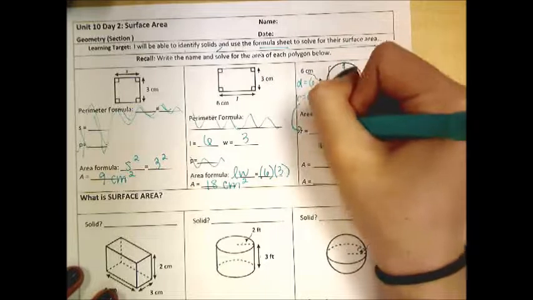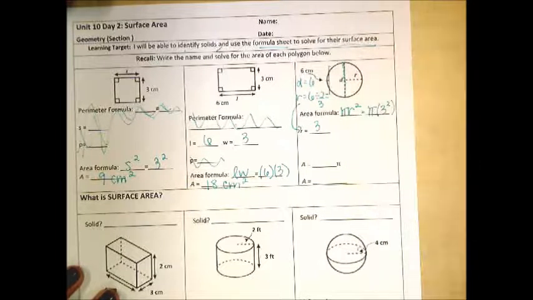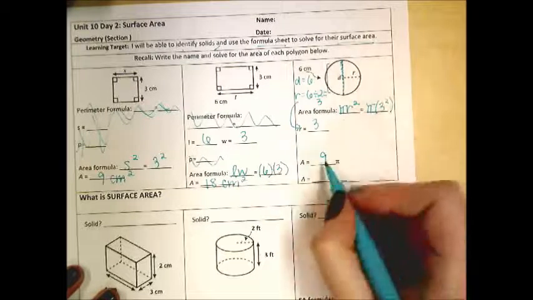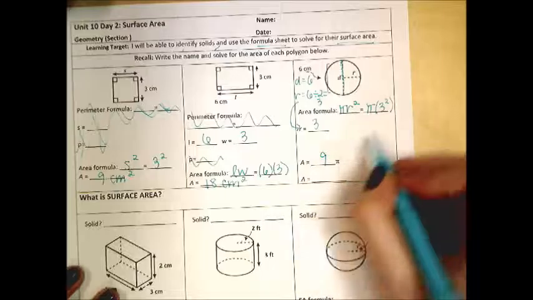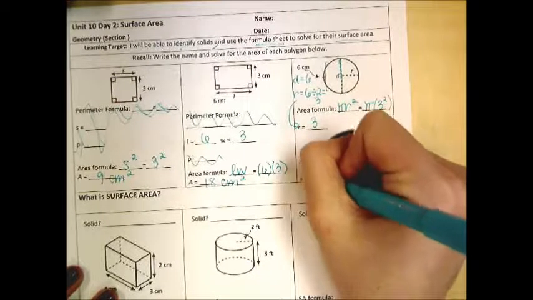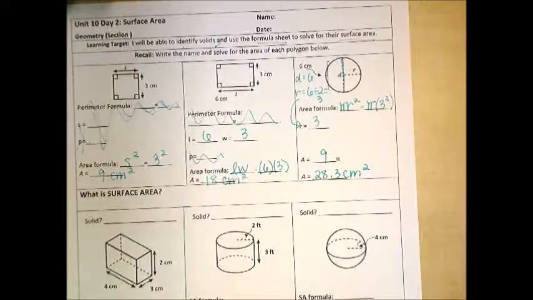So my radius is 3, so 3 squared right there. If I leave it in terms of pi, I just have 9 times pi. If I multiply the 9 and the pi, I get 28.3 centimeters squared. Alright, so hopefully that came as an easy review for you.